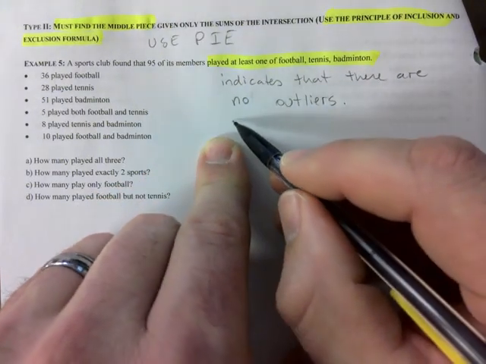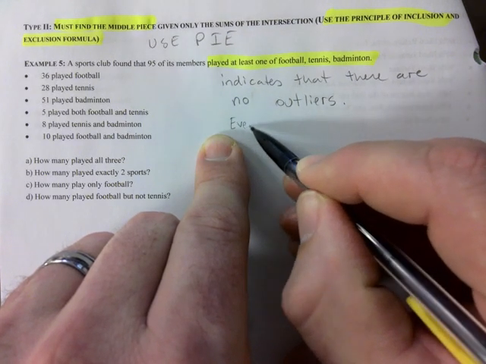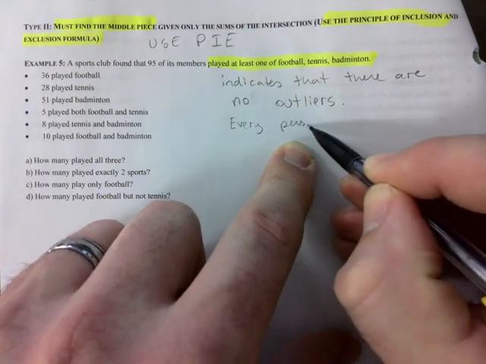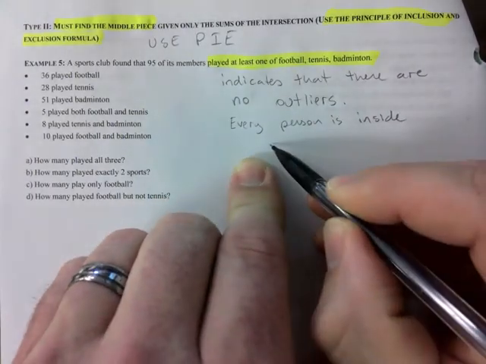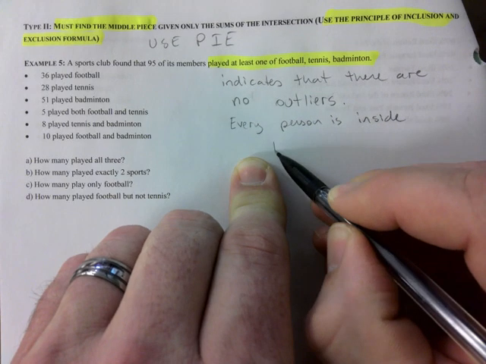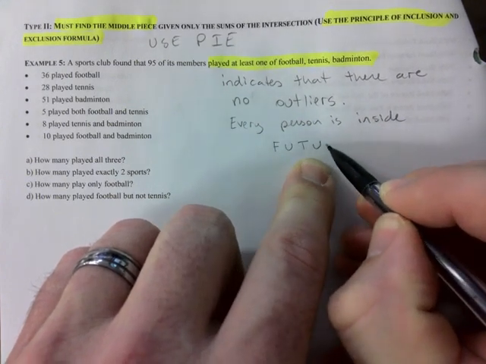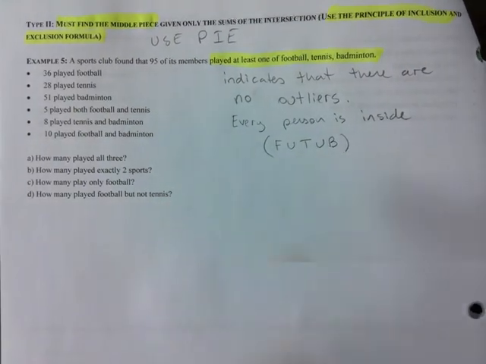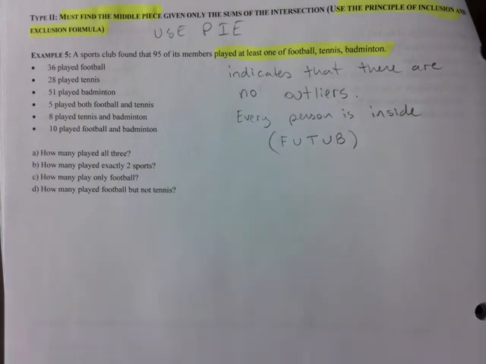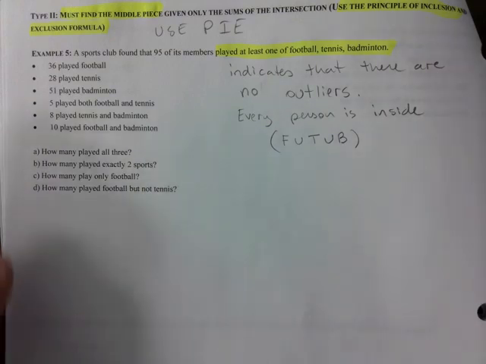Every person is inside F unites T unites badminton. Every person that has been interviewed is part of that. There are no outliers, so that's kind of nice. You don't have to worry about outliers.